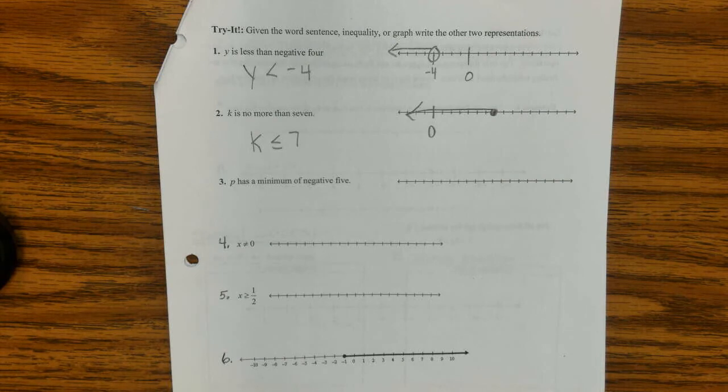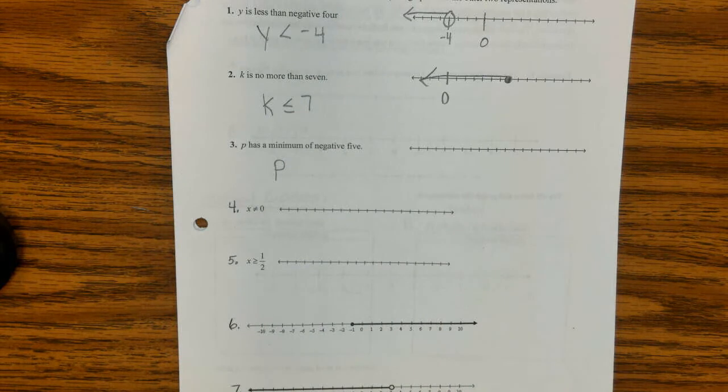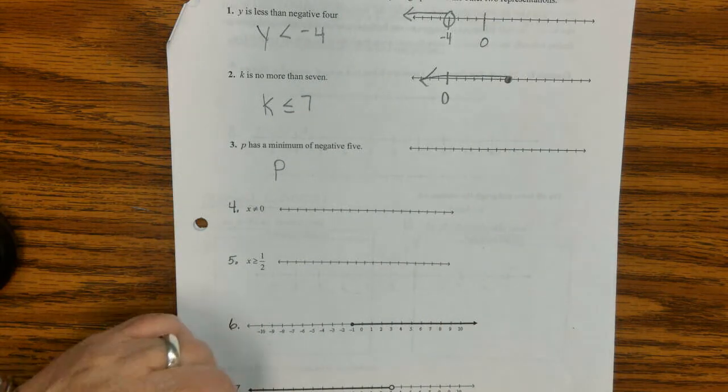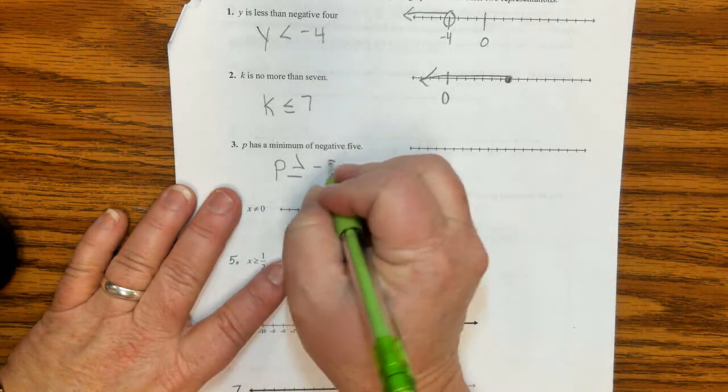Okay? p has a minimum of -5. Ooh. p has a minimum of -5. What are we going to use? What symbol? Greater than or equal to -5.